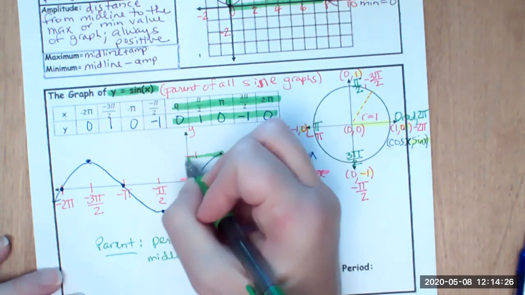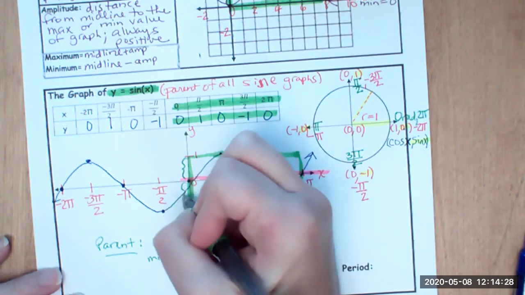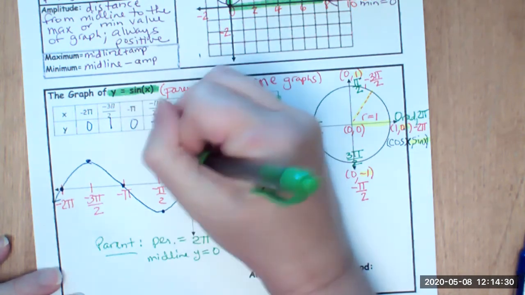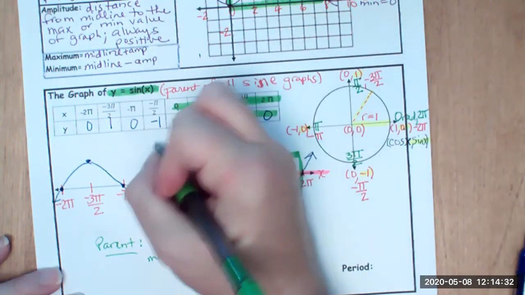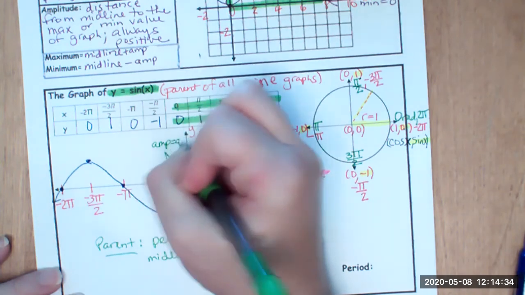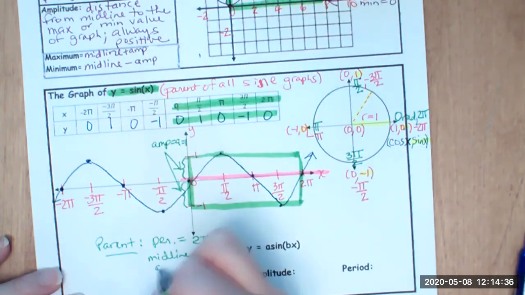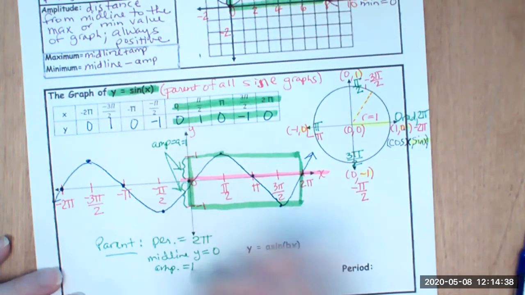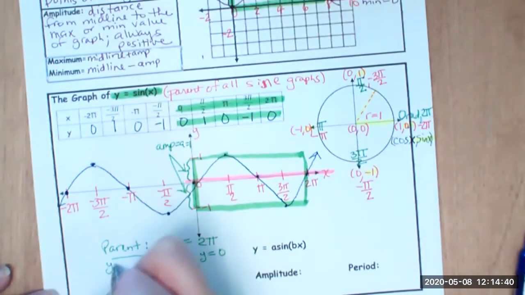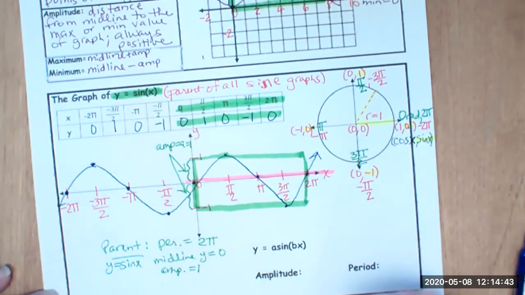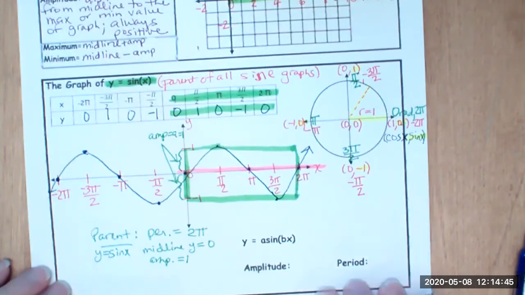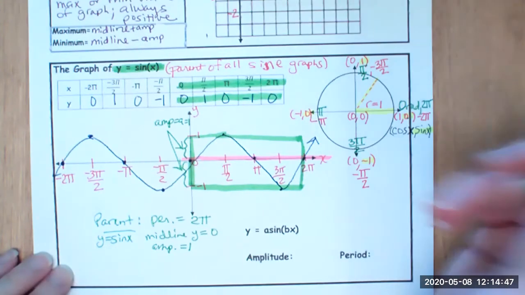And you can see the amplitude, whether we look here or here, the amplitude is going to equal 1 unit. Okay, so that's for the parent sine function y equals sine of x. Okay, that's going to be true also for the parent cosine function as well.